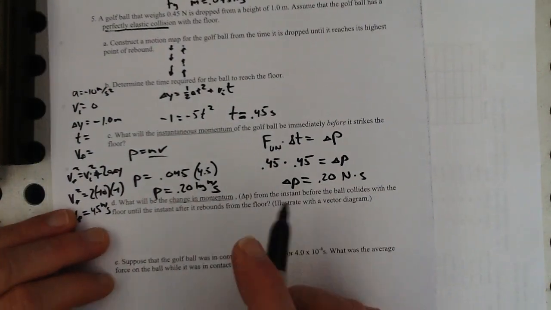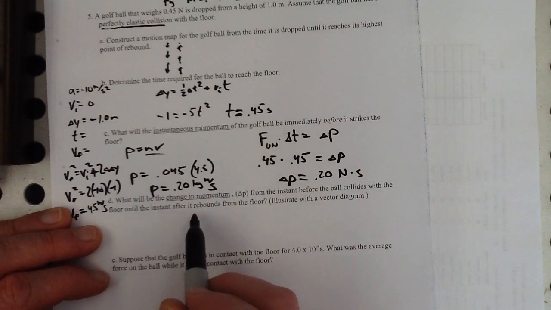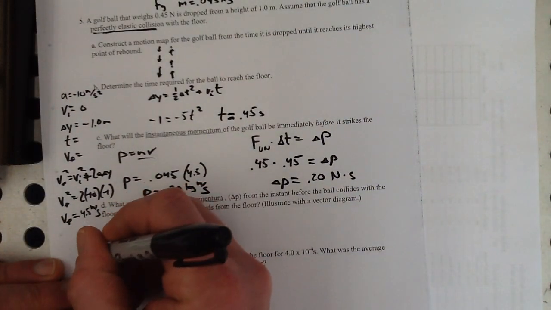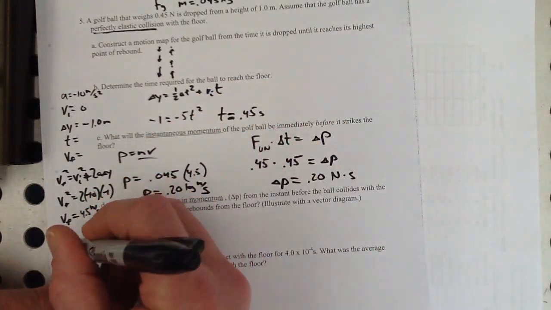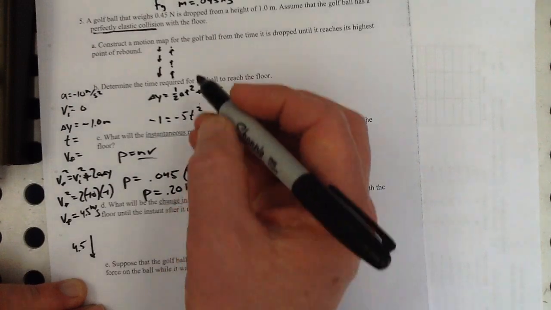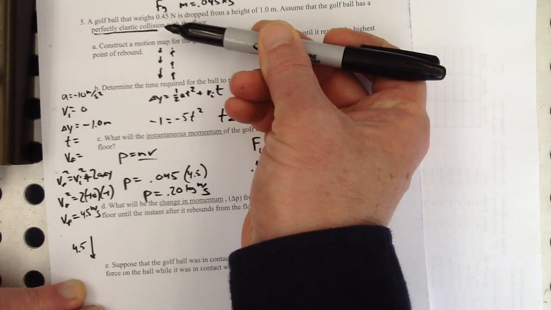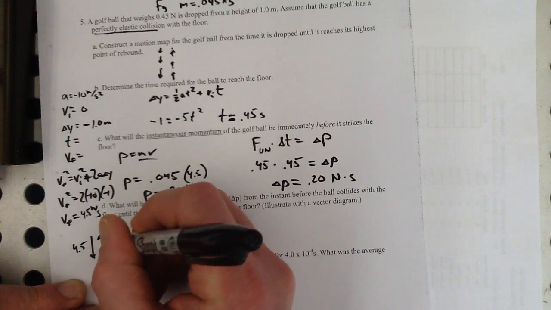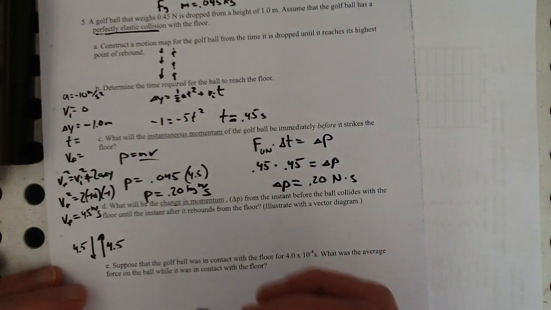What will be the change in momentum, delta P, from the instant before the ball collides with the floor until the instant after it rebounds? Okay, so if its velocity was 4.5 meters per second in the down direction, perfectly elastic collision means same velocity but exactly opposite direction. It bounces off the floor. So it's going to be 4.5 that way. So same issue with these momentum problems. You've got to make a decision about direction.